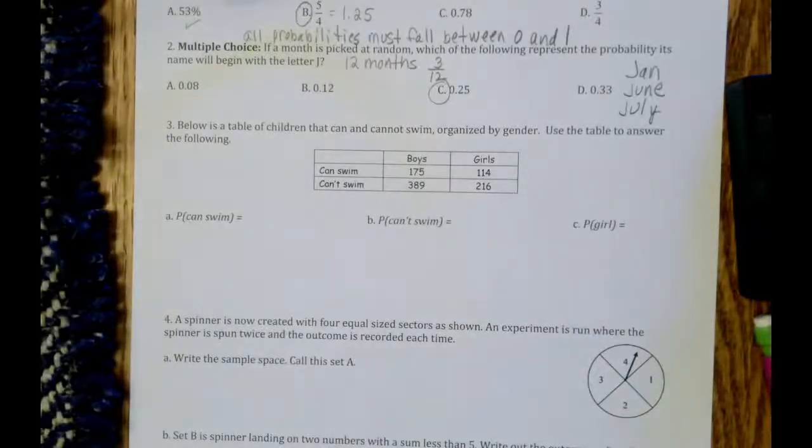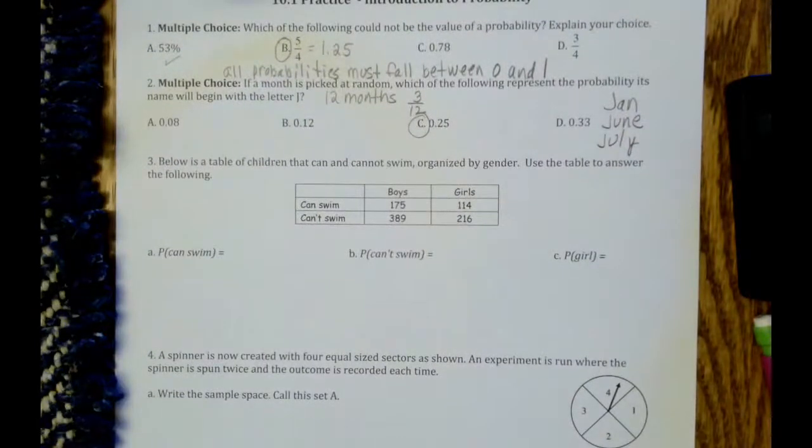Problem number 3. It says, below is a table of children that can and cannot swim, organized by gender. Use the table to answer the questions. Well, one thing that I found helpful is to go through and organize this a little bit more.